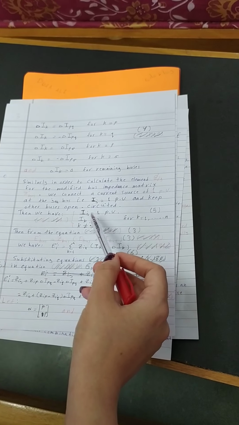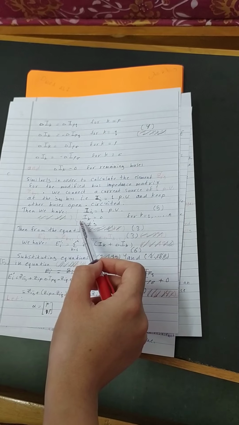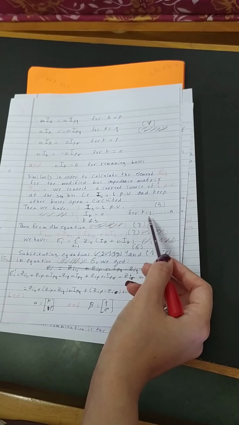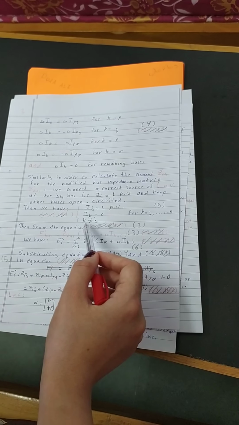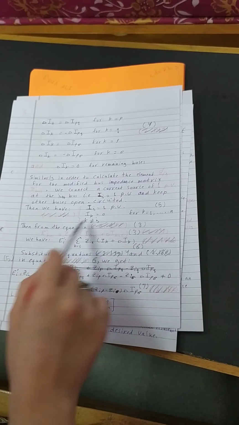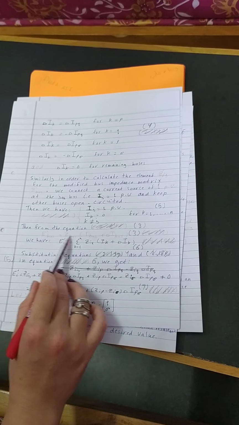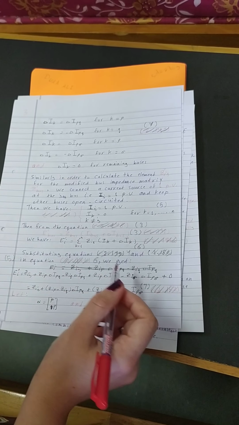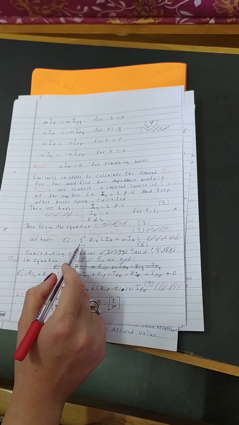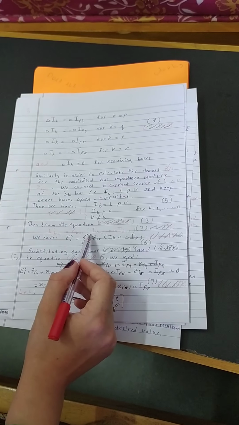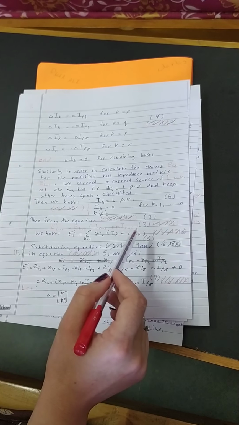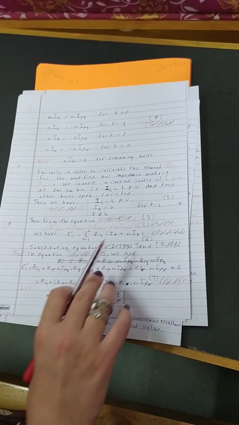Then we have Ij equal to 1 pu, Ik equal to 0 for k equal to 1 to n, k not equal to j. Then from equation 3, we have E dash i is equal to summation from k equal to 1 to n, Zik into Ik plus delta Ik. This is equation 6.